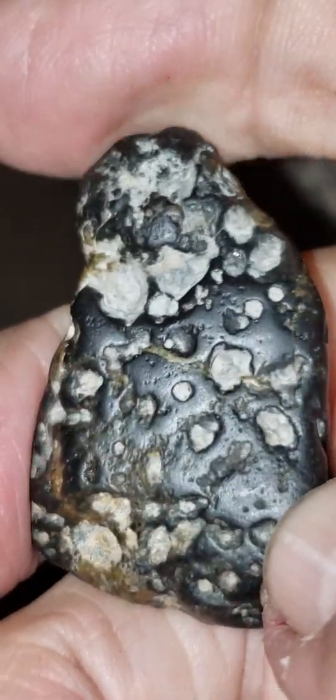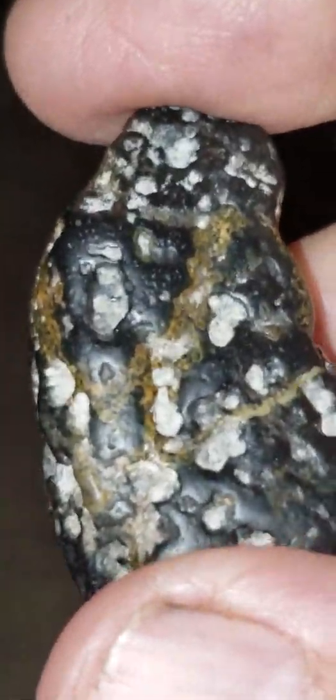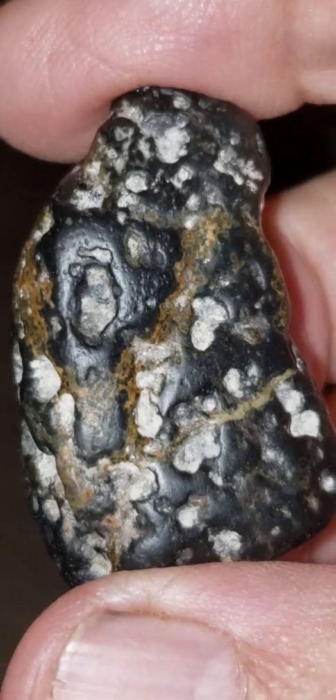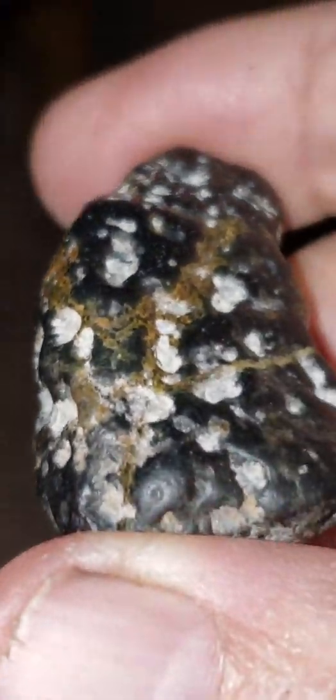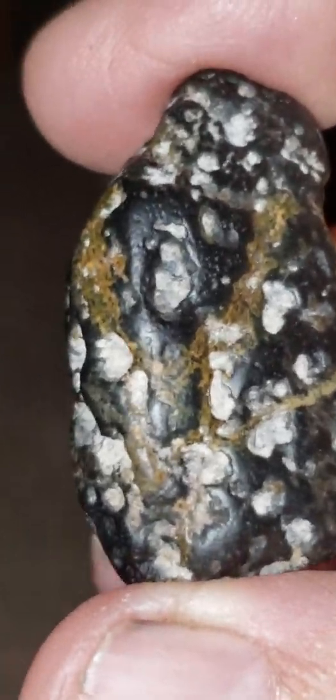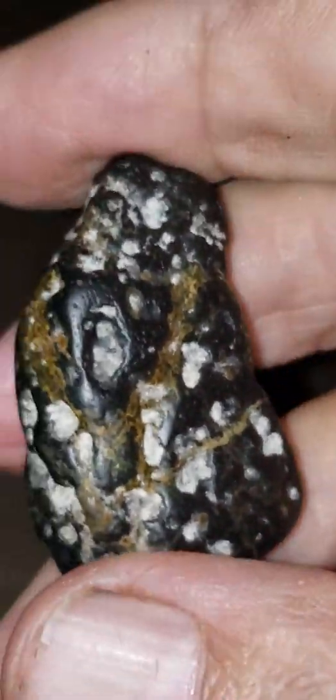It creates an electromagnetic field. Pretty strong one that protects life from the cosmic radiation. The sun blows off charged particles, alpha particles.